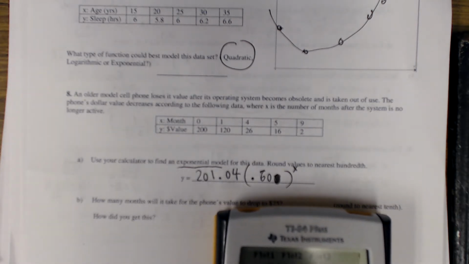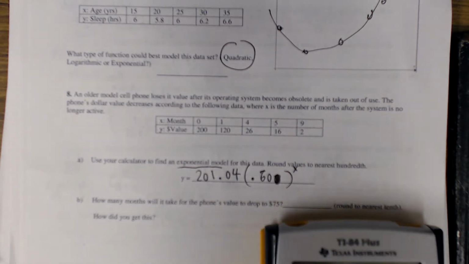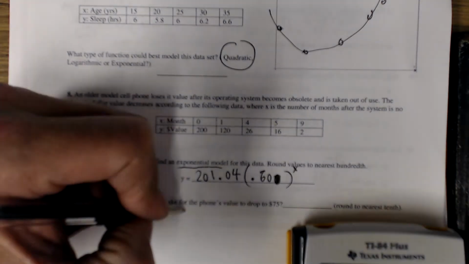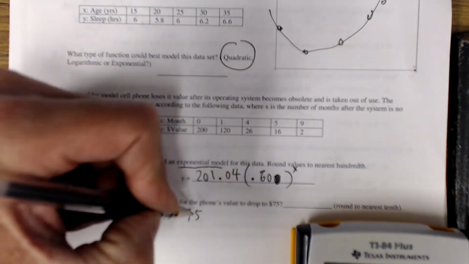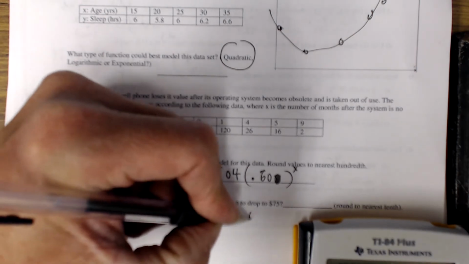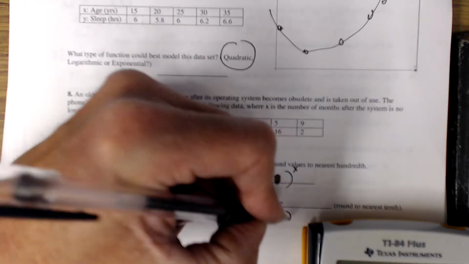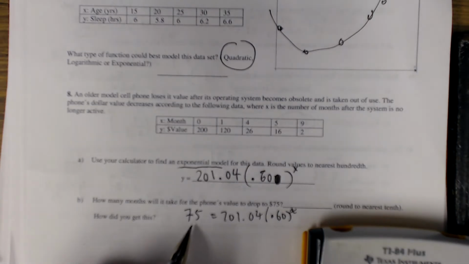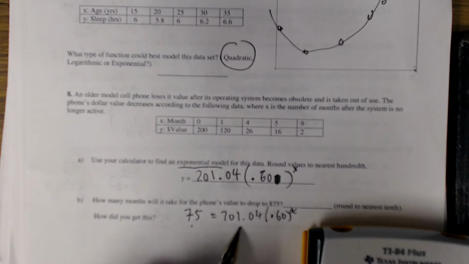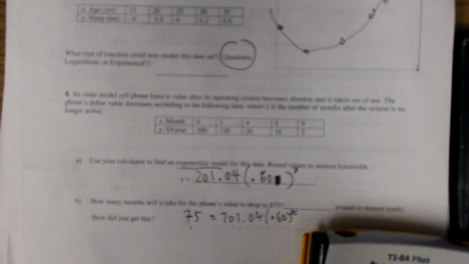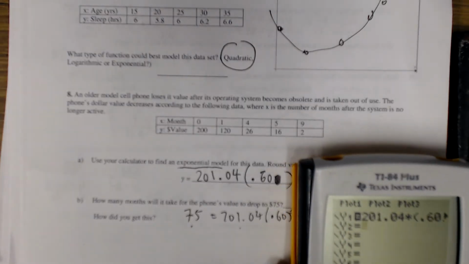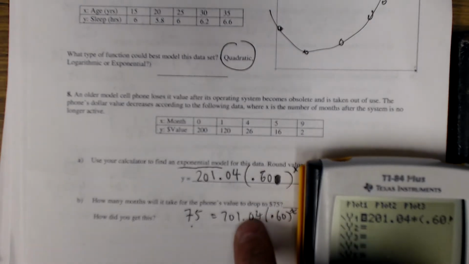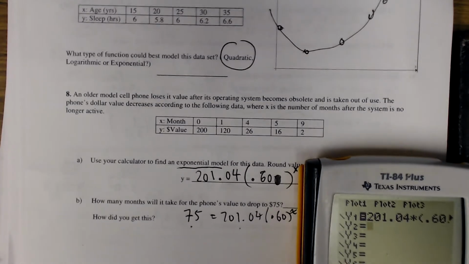Okay. All right, now, what equation do we want? We want to solve the equation where the y value stands for the cell phone's value, right? So in my calculator, in Y1, I put this equation, and in Y2 I'm going to key in 75.